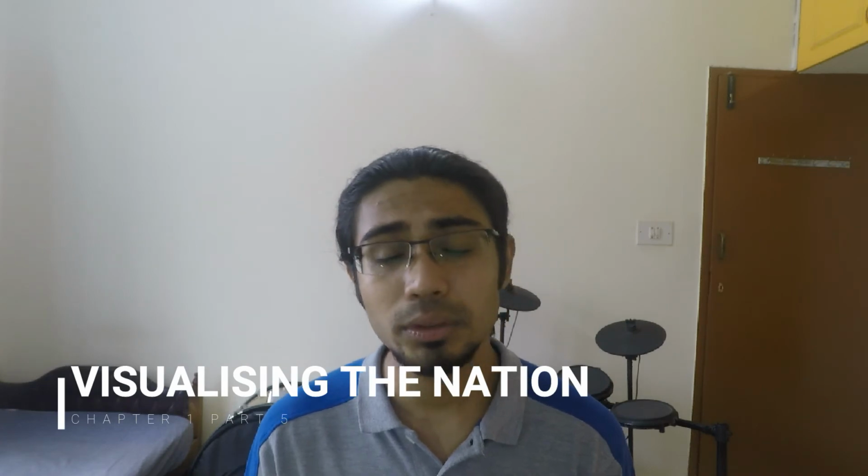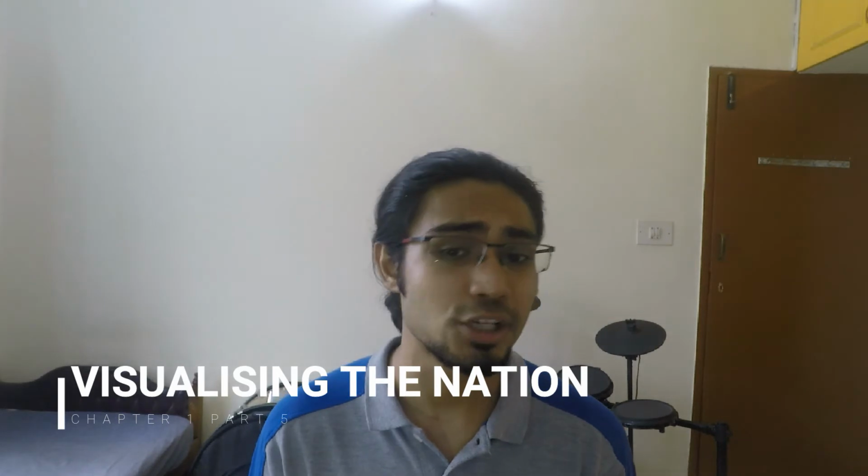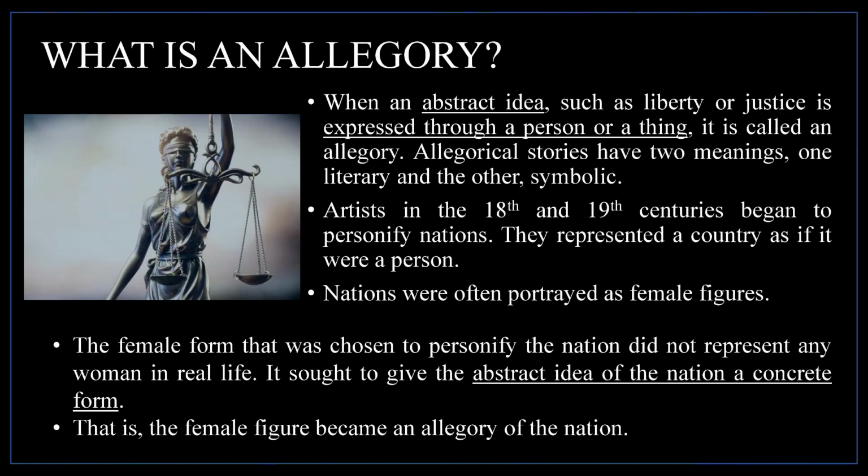This section will deal with the personification of complex ideas such as liberty and justice, as well as the personification of the nation itself to create a sense of unity among the people. When an abstract idea such as liberty or justice is expressed through a person or a thing, it is called an allegory. Allegorical stories have two meanings, one which is literary and the other which is symbolic.